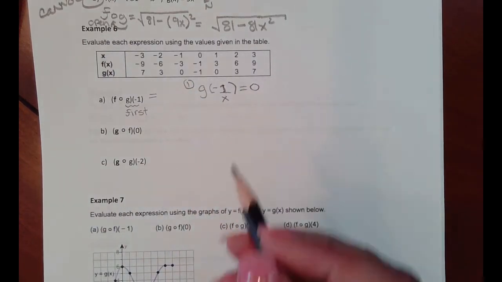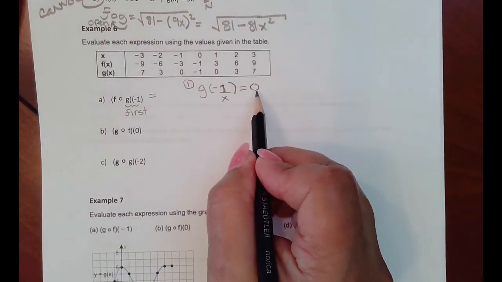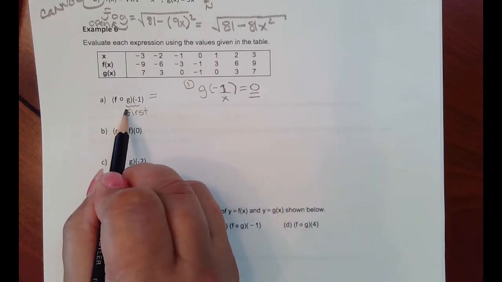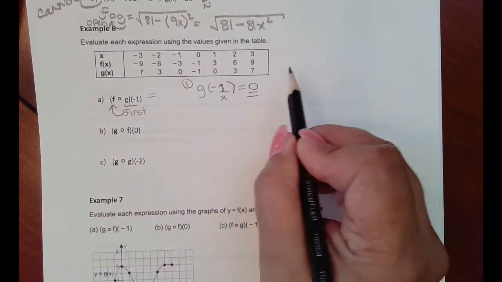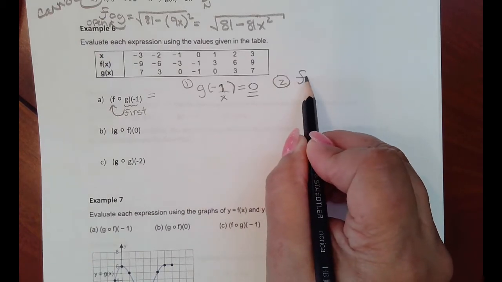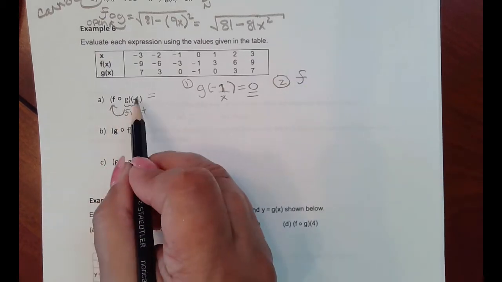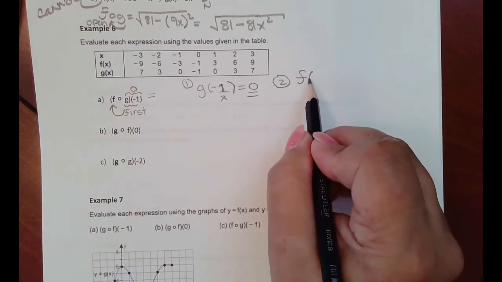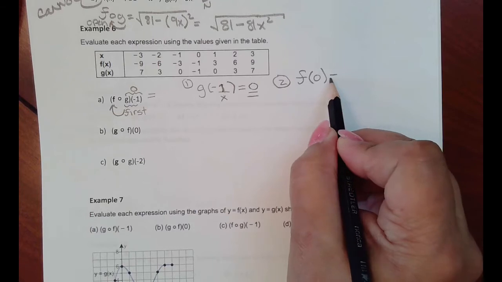Okay, next step is to take the value that you got, and now you're going to plug it into the f function. So our second step is we're going to be going to the f function and using the value that we just got right here, which was 0, and plugging it into the f function.